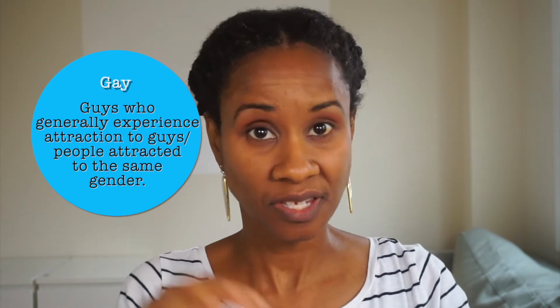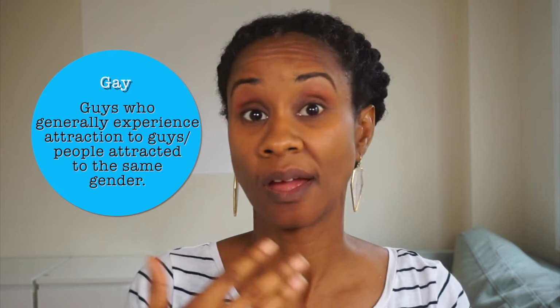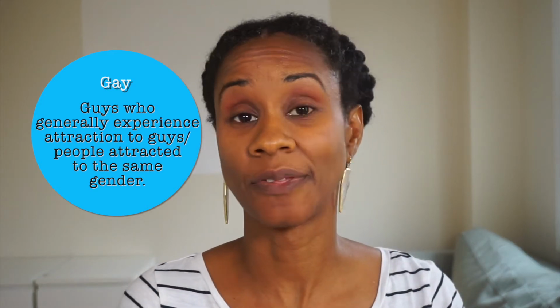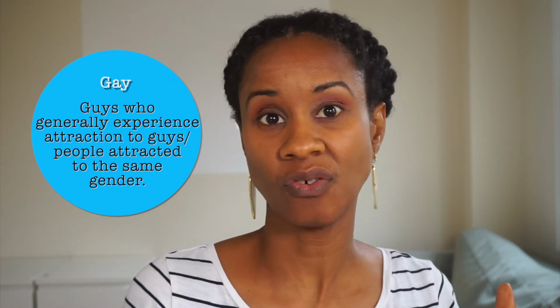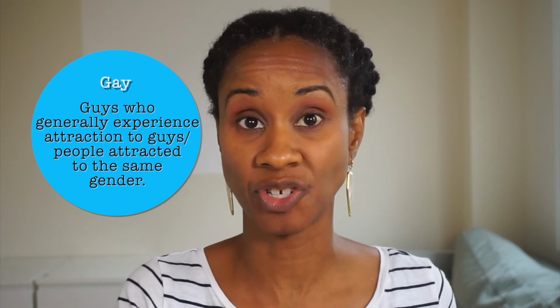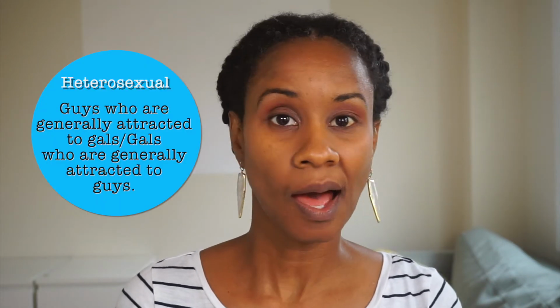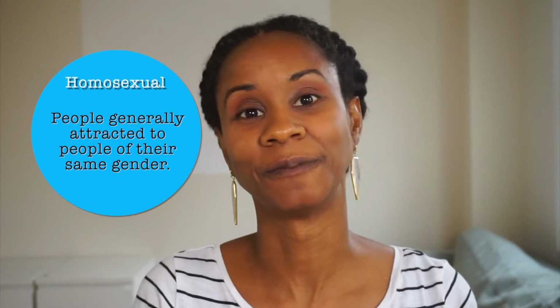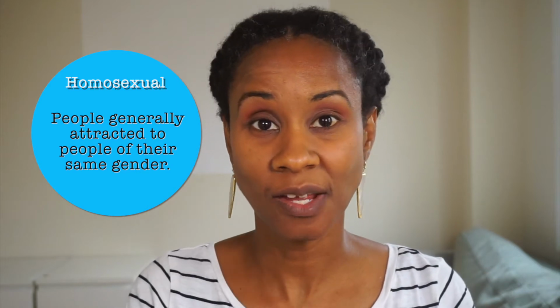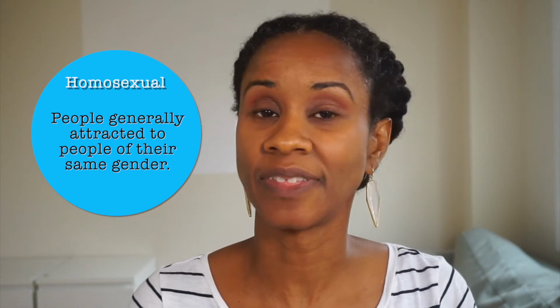Gay. Now, this is a term that is usually used to describe guys who are generally attracted to other guys. It can also be an umbrella term describing anyone who is generally attracted to someone of their same gender. Heterosexual. Guys who are attracted to gals and gals who are attracted to guys. Homosexual. The term that means anyone who is generally attracted to people of their same gender. I don't hear people use this word very much anymore, and I know that there's a bit of stigma attached to the history of this word, but that is what that word means.